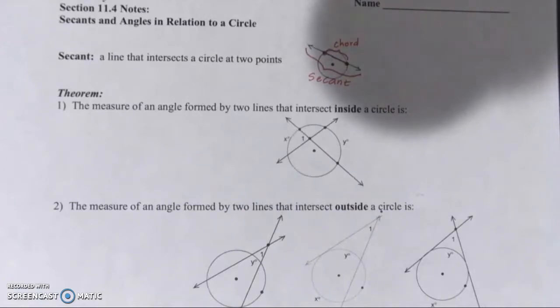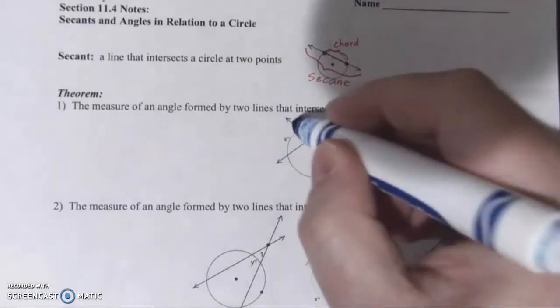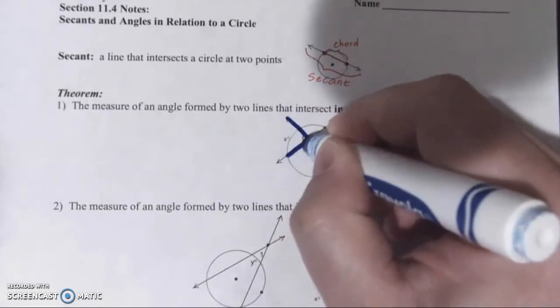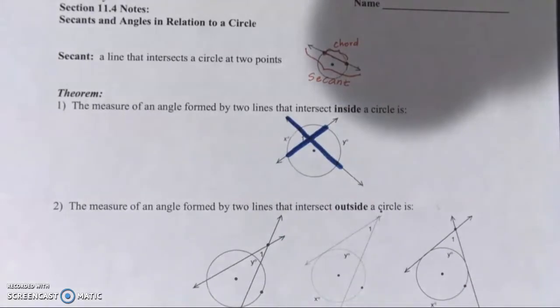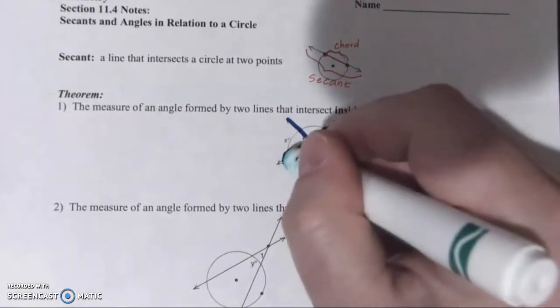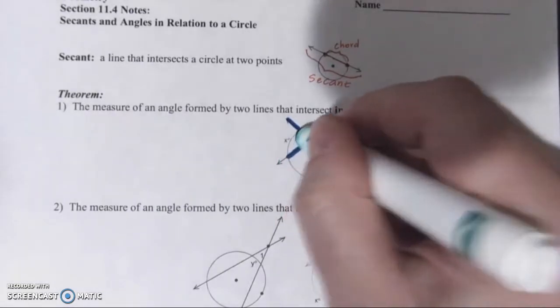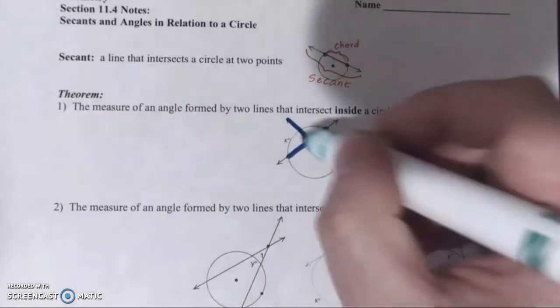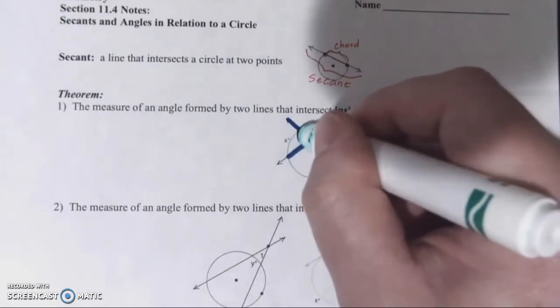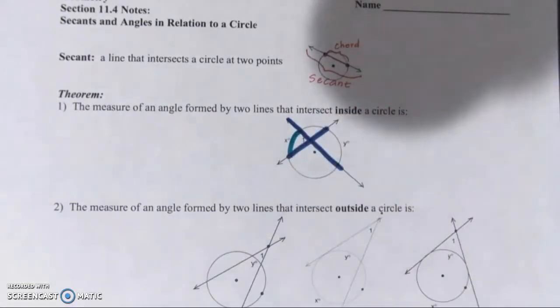So if we trace out the lines here, what you'll see is that these two lines that form this angle basically form two arcs. They form one arc on the side of the angle that the intersection is on.